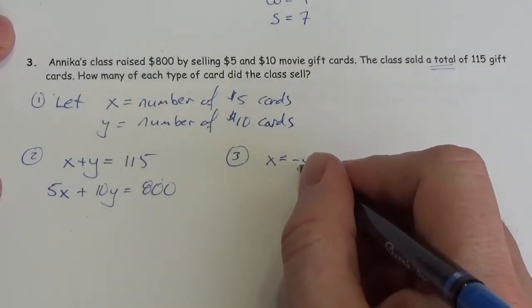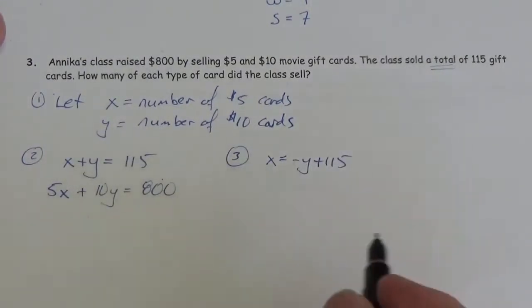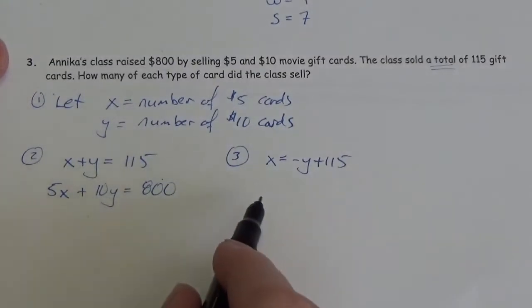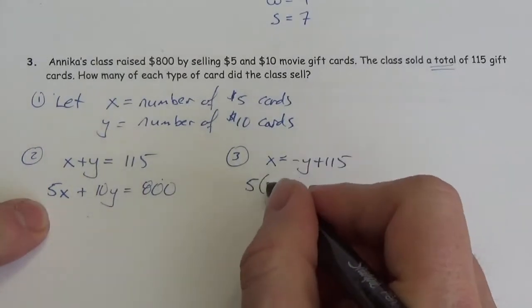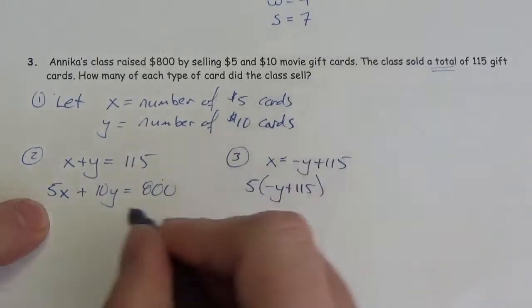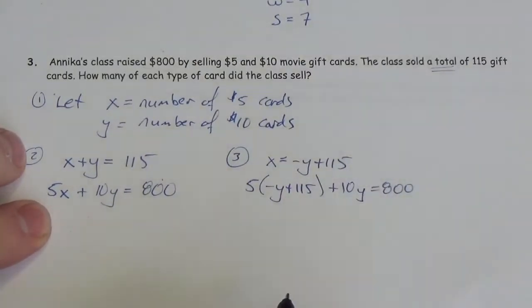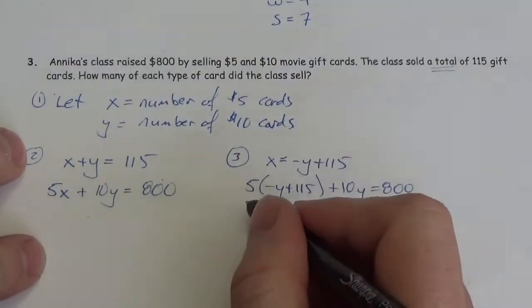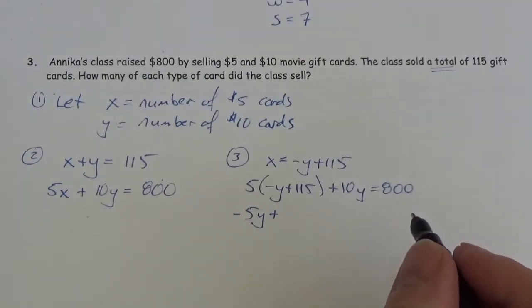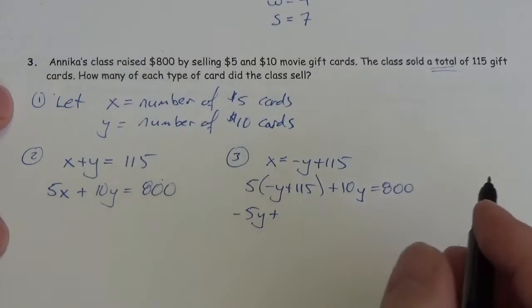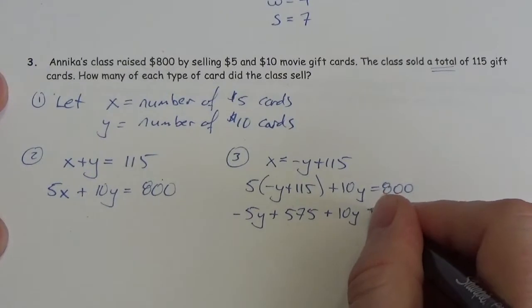So we're going to make that x equals negative y plus 115. So from my first equation, I know that that is what I can replace x with. And I can do that into the second equation, doing the substitution. So when it says 5 times x, I know that I can make that 5 times negative y plus 115, and then plus 10y equals 800. Now I'm going to distribute, so it'll be negative 5y plus, well, 115 times 5, think about that, it's going to be 500, and then 5 times 15 will be 75, so it'll be 575 plus 10y is equal to 800.